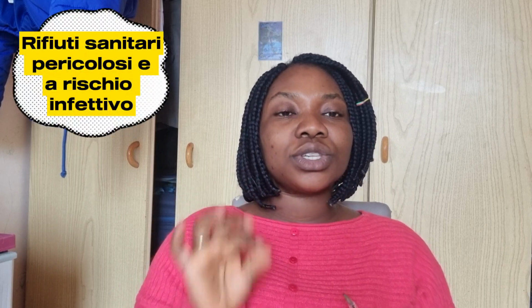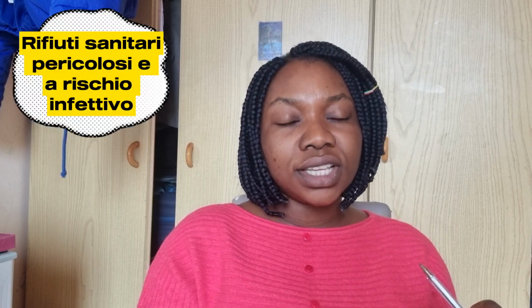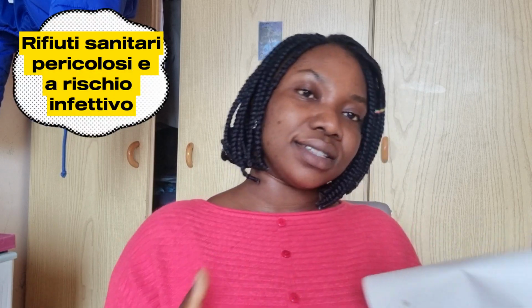So how is the medical waste product being differentiated? The medical waste products are differentiated by their origin, where the waste product comes from, and also by the hazard, how dangerous it could be. So we have rifiuti sanitari pericolosi a rischio infettivo. Rifiuti sanitari pericolosi a rischio infettivo. That means the medical waste products which are hazardous and also have infectious risks.